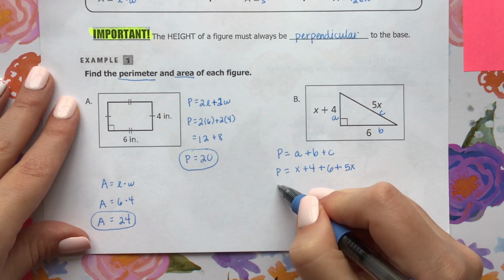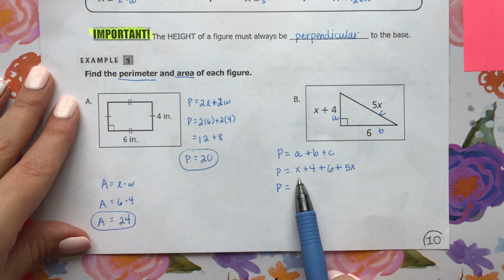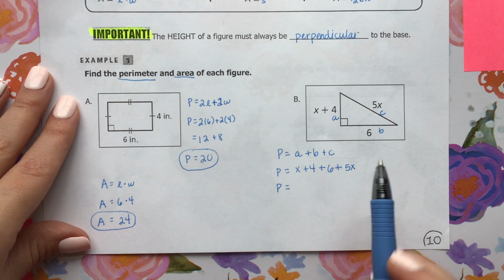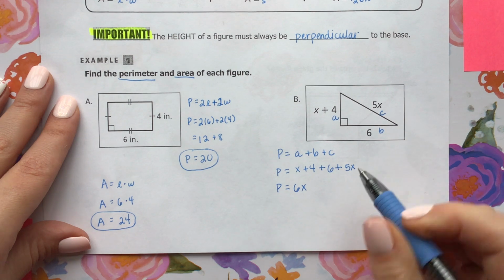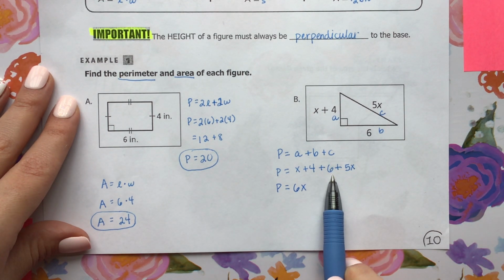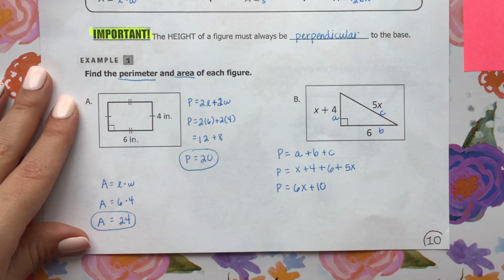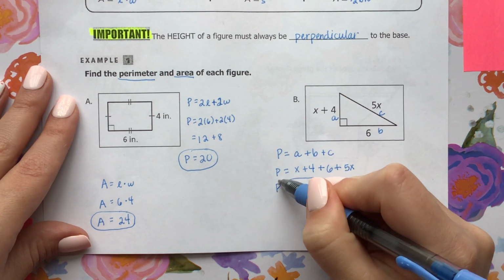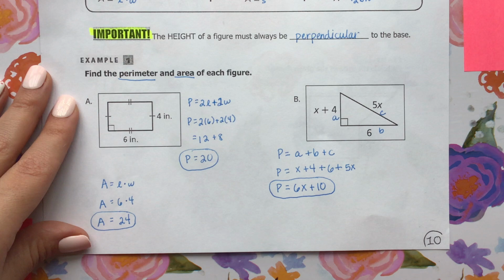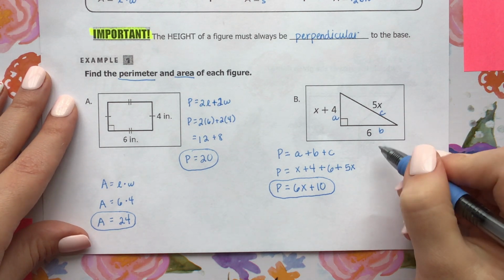So I will go ahead and do that. Perimeter is equal to x and 5x can be combined to get me 6x. And then 4 and 6 can be combined to get me 10. So I have 6x plus 10, and then I'm going to leave it right there like that, because I can't go any further unless I were given more information. Okay. Now for the area.